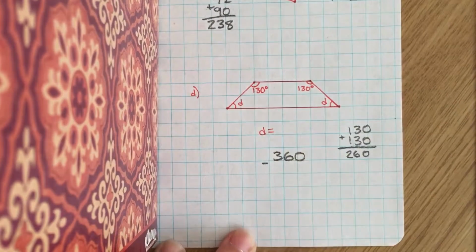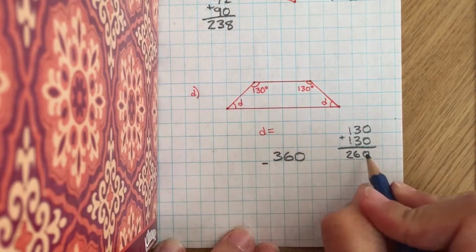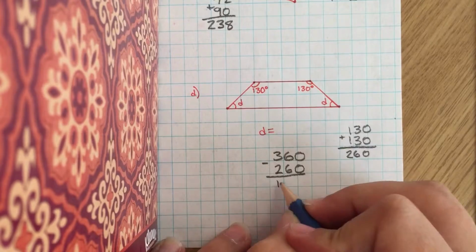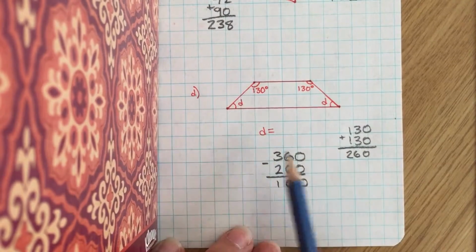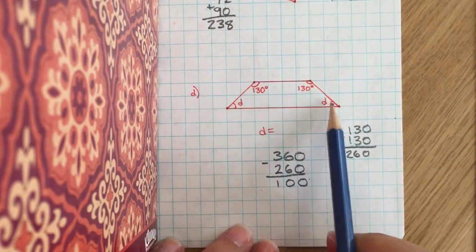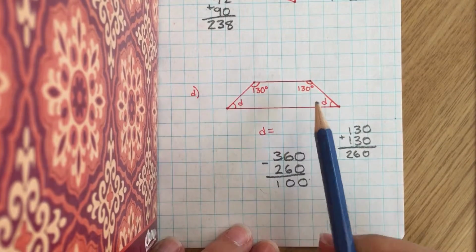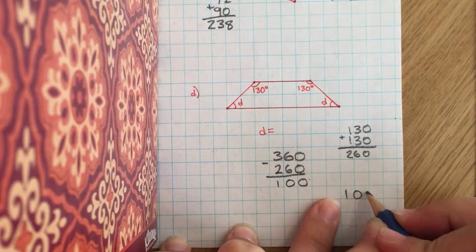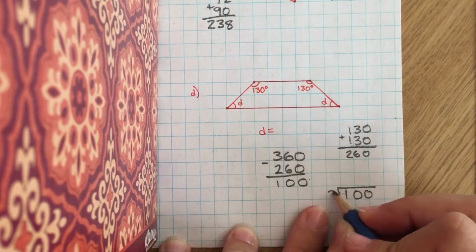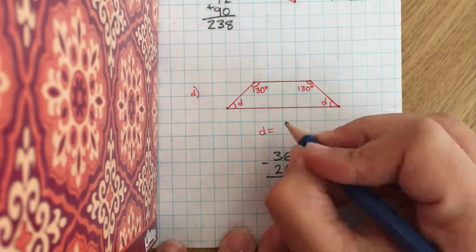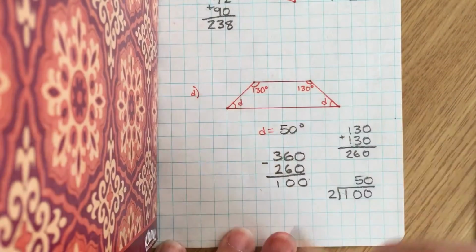I can use my calculator if it helps me. So I'm going to subtract what I know from the total. And I'm left with what I don't know. But in this case, this 100 degrees needs to be shared between 2 angles. The clue that I need to use is that both angles have the same letter variable. So I'm going to divide to share evenly by 2. I'm going to find that's 50. So each of these D angles is worth 50 degrees.